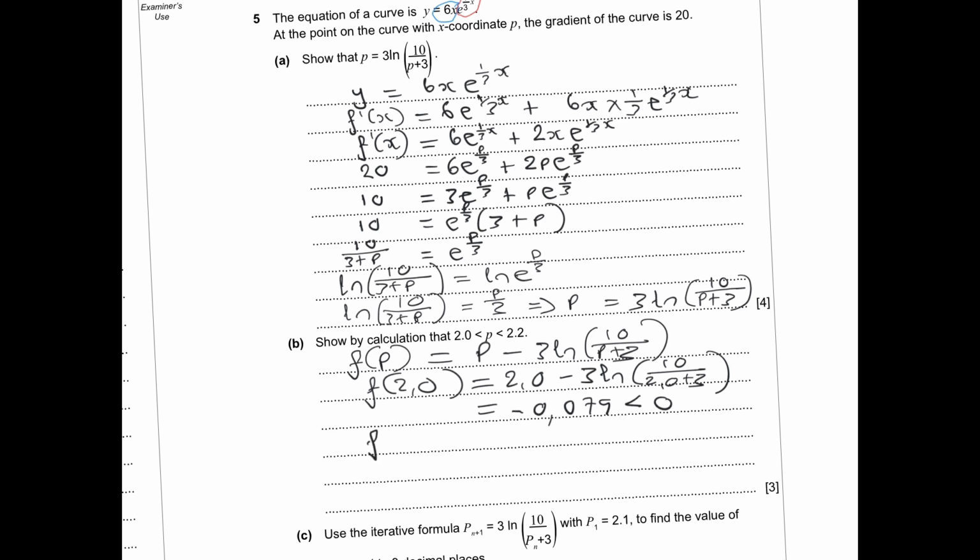What about if we substitute 2.2? What are we going to get? 2.2 minus 3 ln of 10 over 2.2 plus 3.